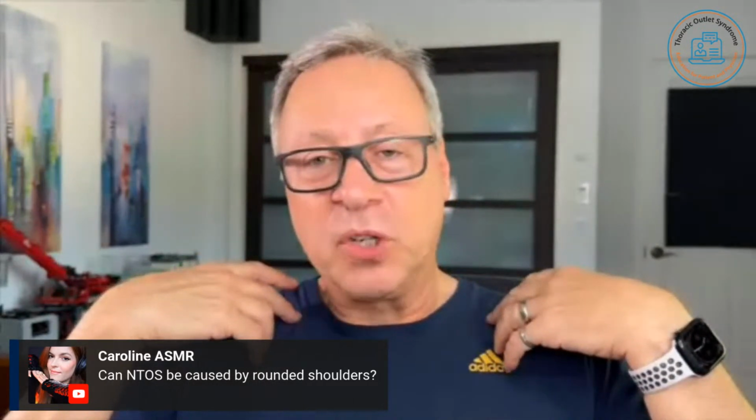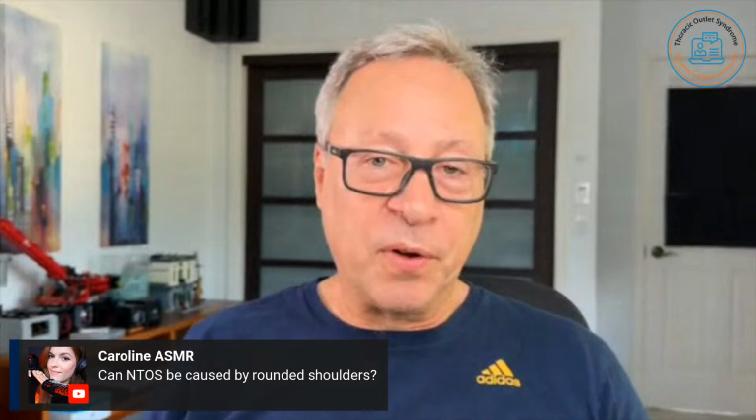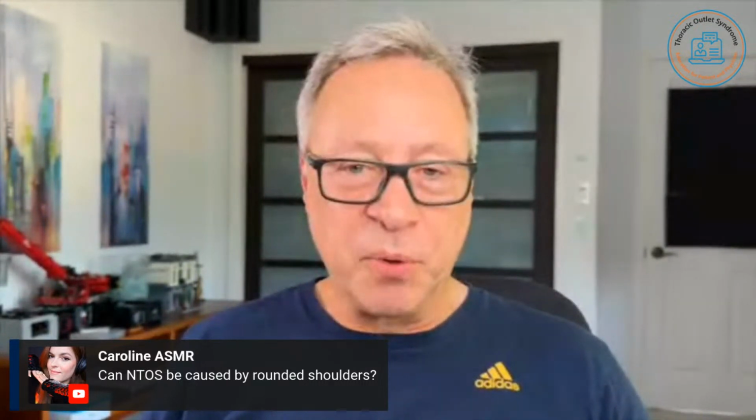Problem is that you're shortening the muscles in front and lengthening the muscles in the back of your shoulders and neck. And the muscles, when they're short, they like to stay that way. So it now makes it more painful. The muscles get tight. Now you have to do it even further. And it's a vicious cycle that you have to break.